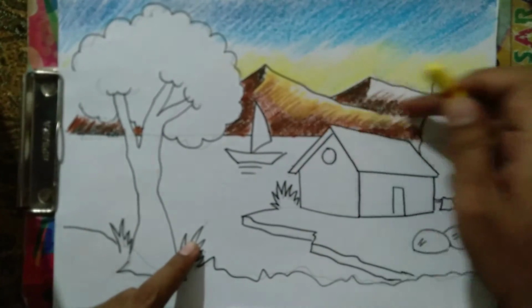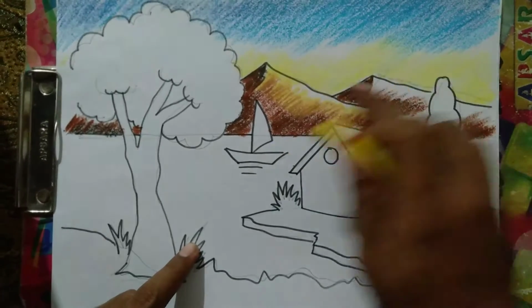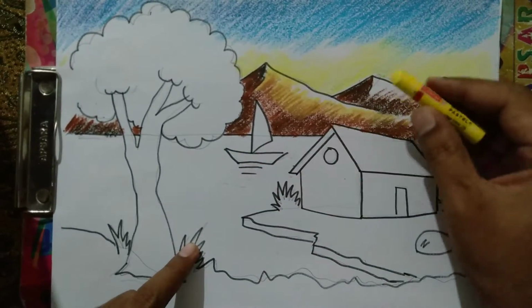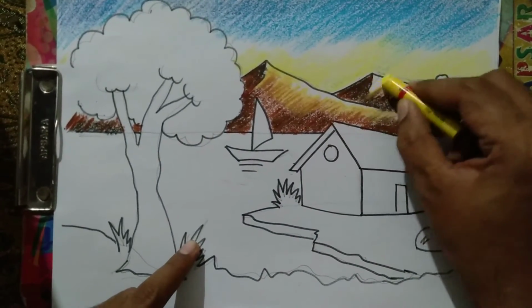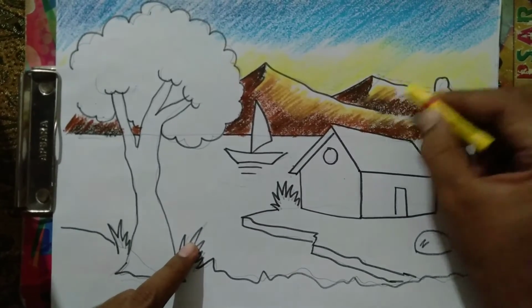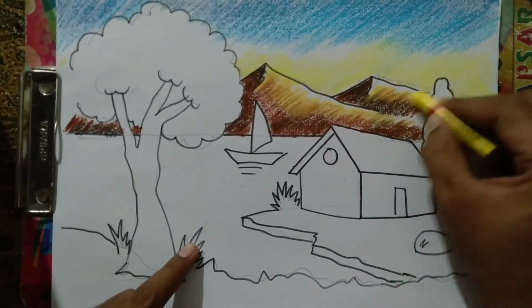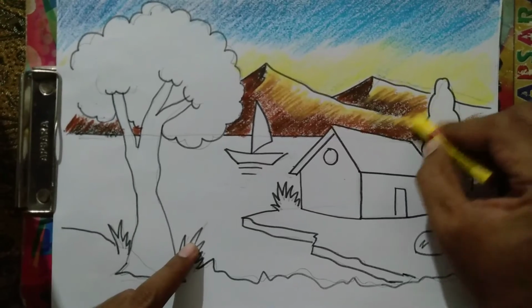And you can leave thin white lighting like this. By leaving this white area, you can leave some thin white lighting at the edges of the mountain.